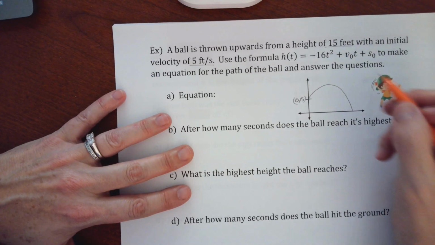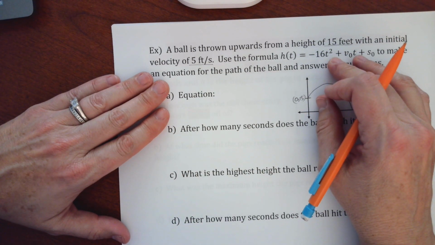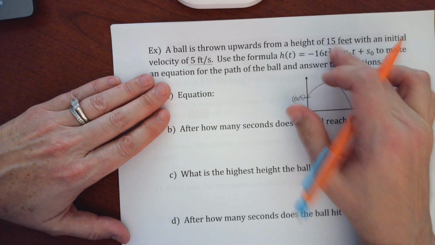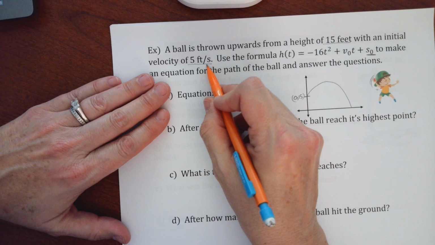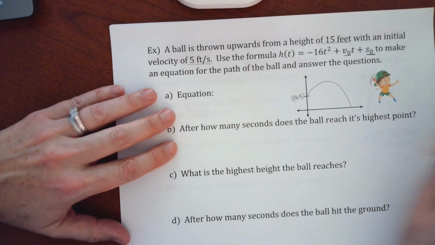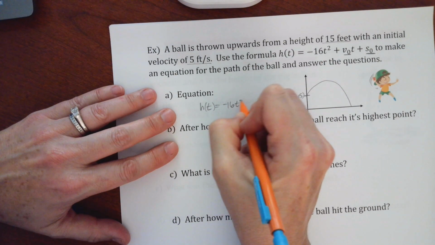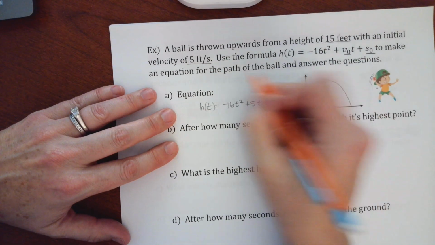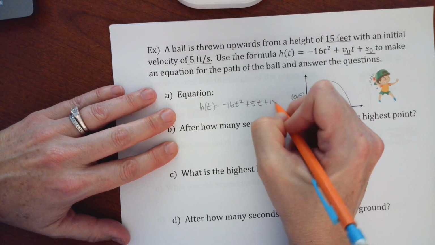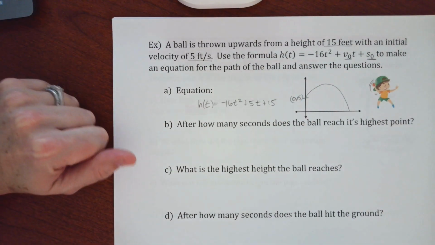So our equation, that initial, I'm sorry. Oh yeah, okay. So 15 feet in the air, that's my initial position. And 5 feet per second, that's my initial speed right there. So my equation is this, h of t equals negative 16t squared plus 5t plus 15. So there's my equation. Most of the time I'll just give you the equation, but I was just trying to get you to see where those things go.